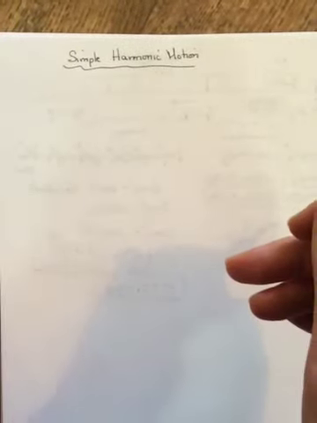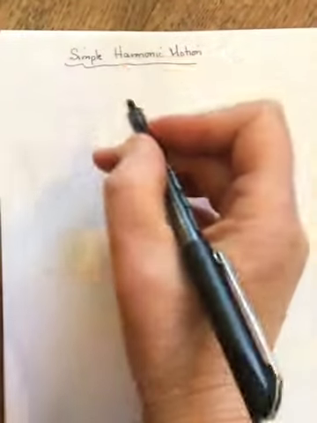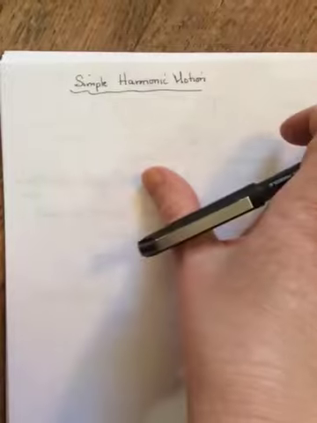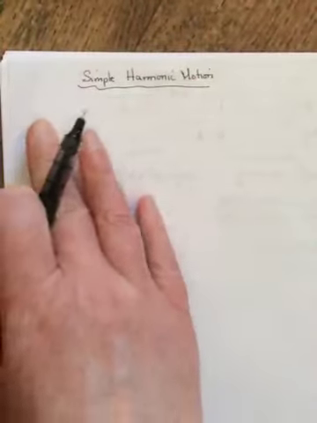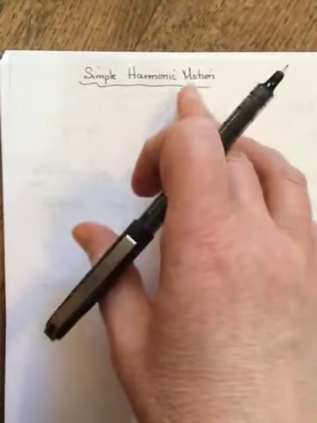Okay, you may or may not have noticed that up until now, all of the conservation of mechanical energy questions that we've done have not had springs in them. So it's time to introduce springs. Now, to do that, we need to first do a little bit of background because we need to talk about something that's called simple harmonic motion.